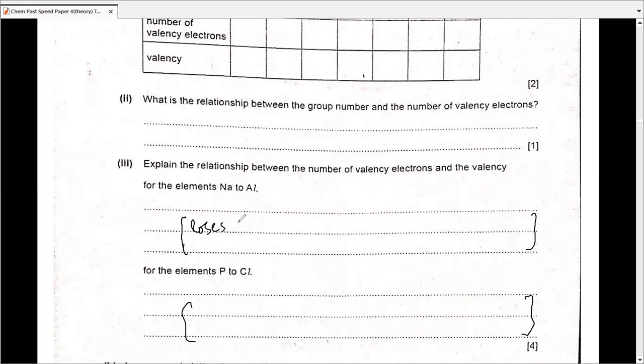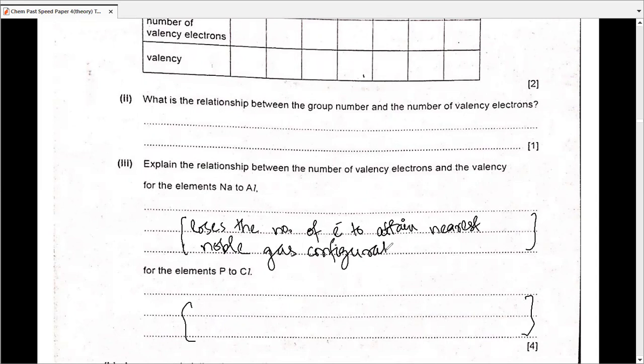Loses the number of electrons to attain the nearest noble gas arrangement or configuration, whichever one you want to write. And for the next, gains, and the rest is the same. Gains the number of electrons to attain the nearest noble gas configuration. Make sense? And that's exactly what is written in the book.